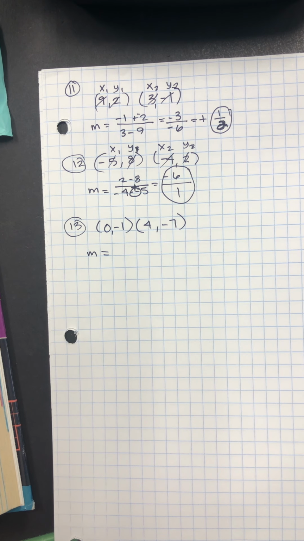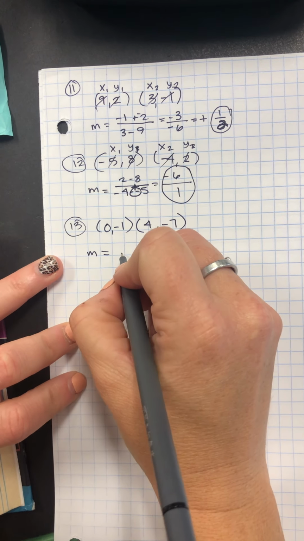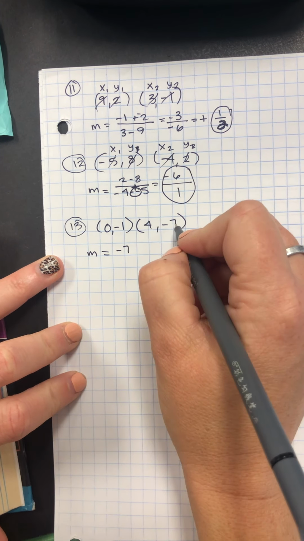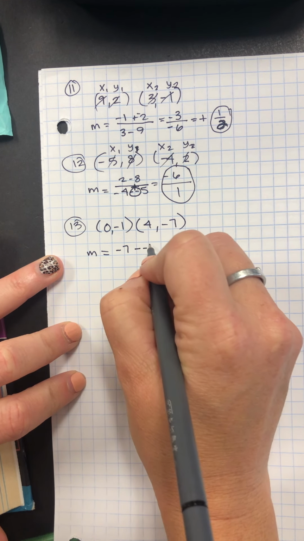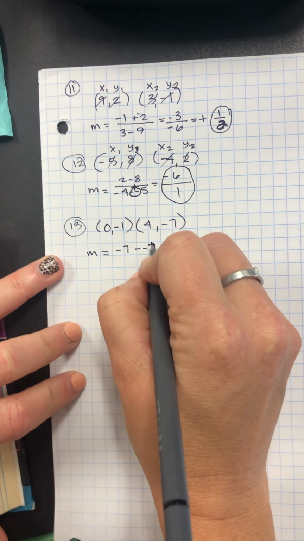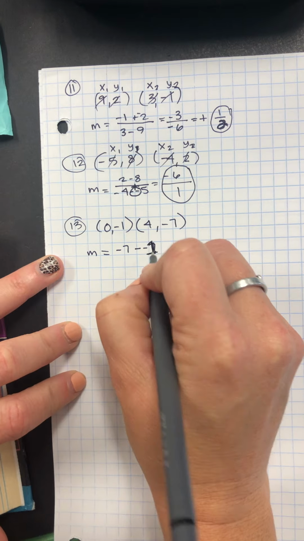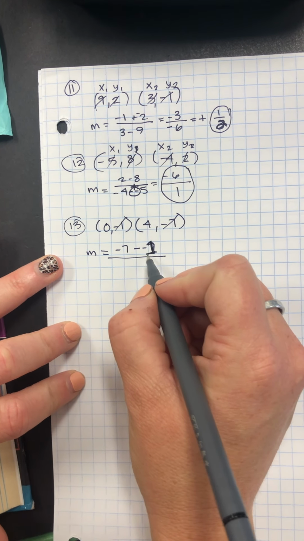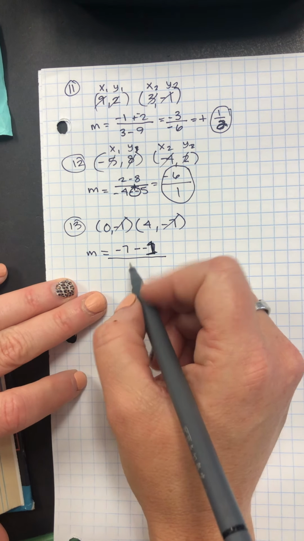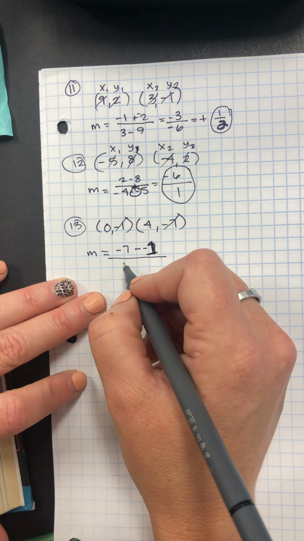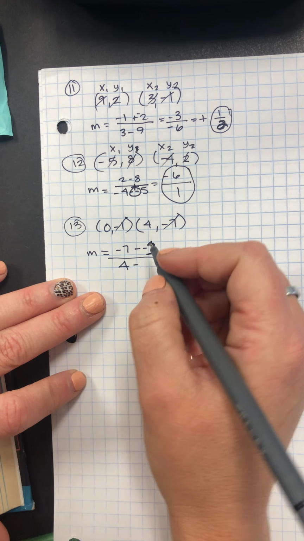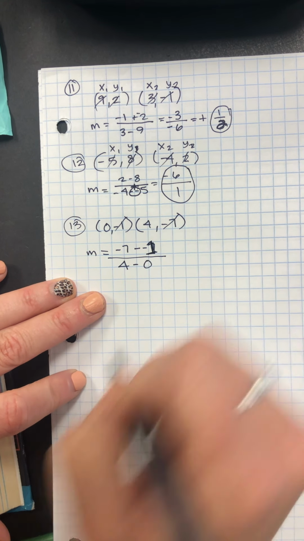Dane, what do we have? So you would have -1 minus 3 minus 7. Let's switch that. Second point first. Okay? Oops, this is a 1. So -7 minus -1 over, Delaney? 4 minus, I mean, 0. Yes. Okay?